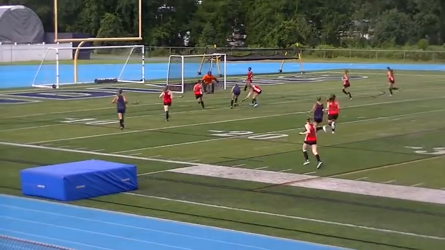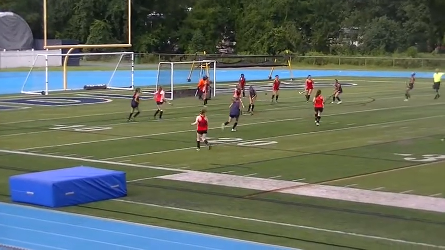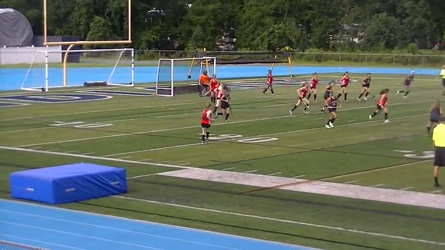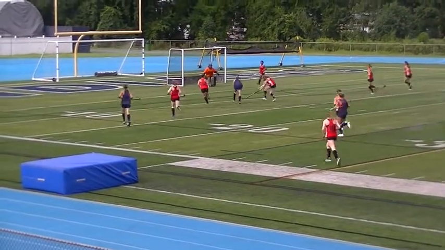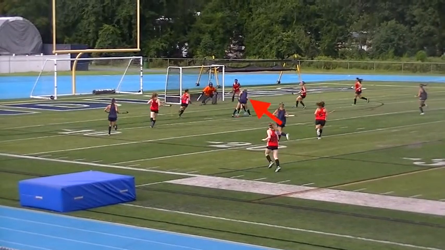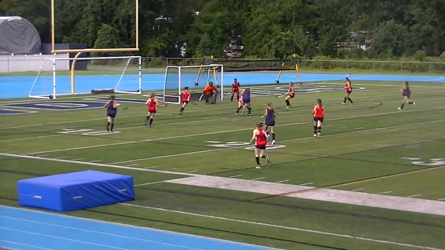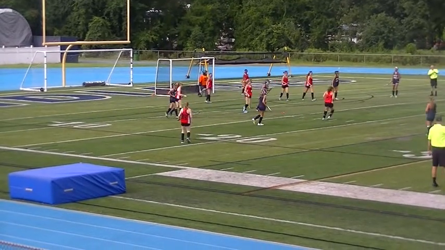In this one, the obstruction is actually going to be on the offensive player with the ball. You can see the ball kind of gets caught up under her feet, and she ends up obstructing the defender from being able to make a play on the ball. So right there. And that's obstruction on the offensive player because the defensive player couldn't get to the ball.